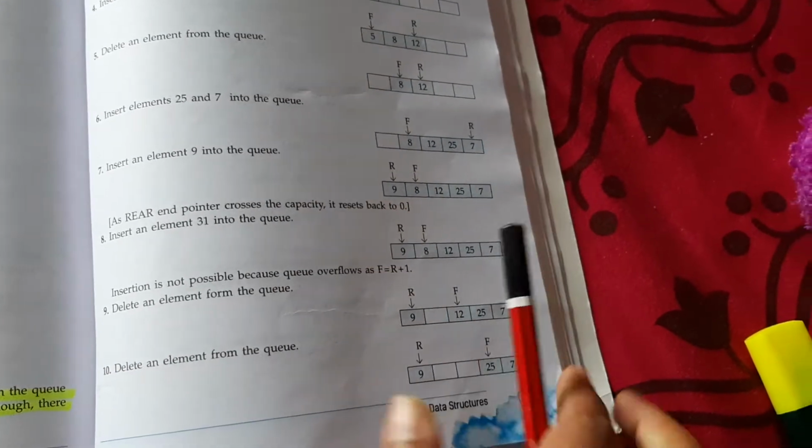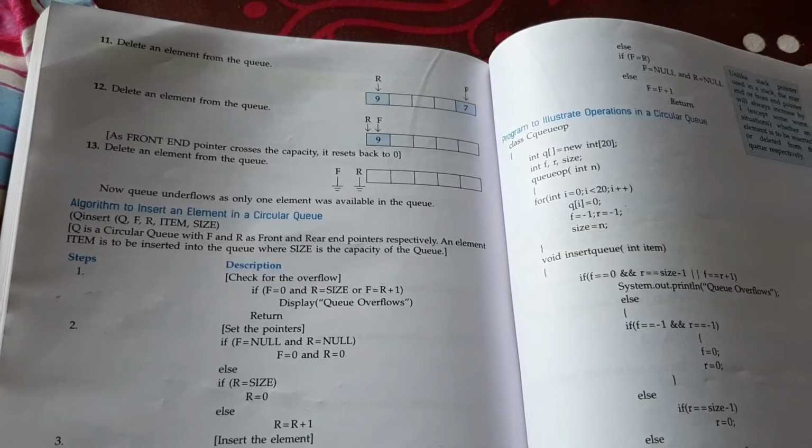But in the circular queue, if you see this example, when the front end is empty, you can also insert it, okay? And in the center, if there is a space, you can insert something within the space. So you can delete and insert it. So this is the difference between circular queue and the simple queue. The algorithm is given here.